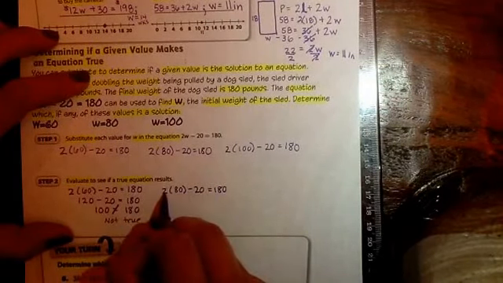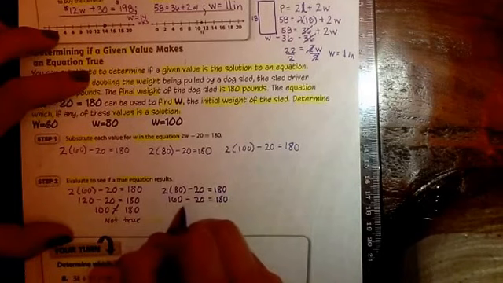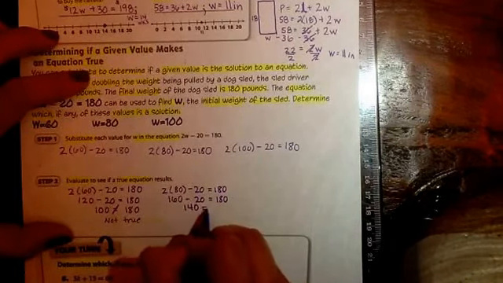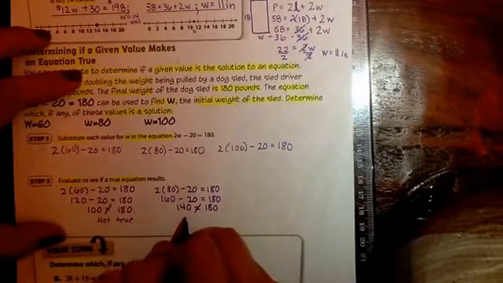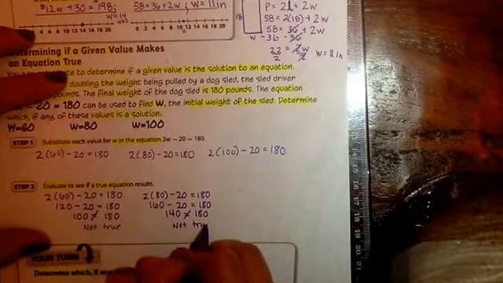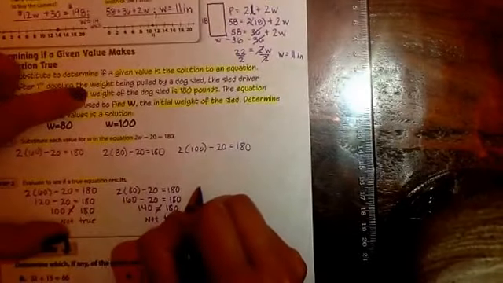And 2 times 80 is 160. 160 minus 20 is actually 140, and 140 does not equal 180, so this one is also not true. We're going to try this last one.